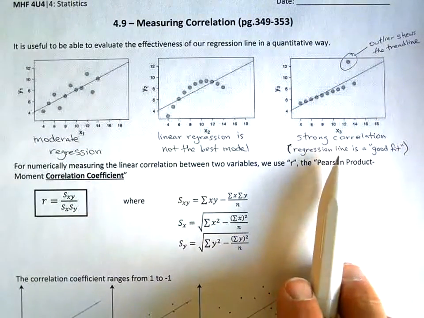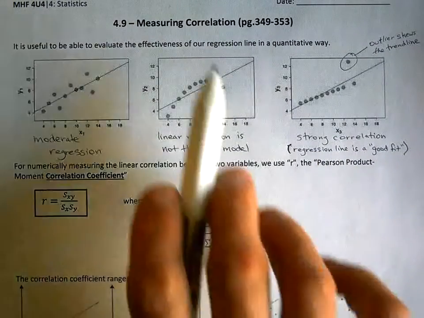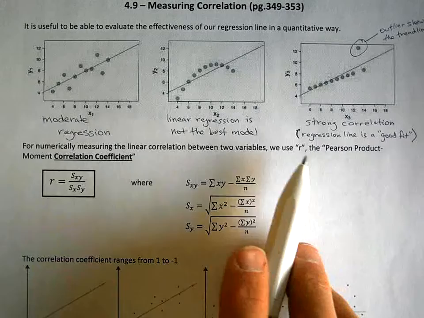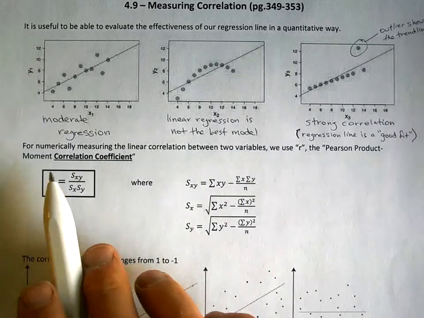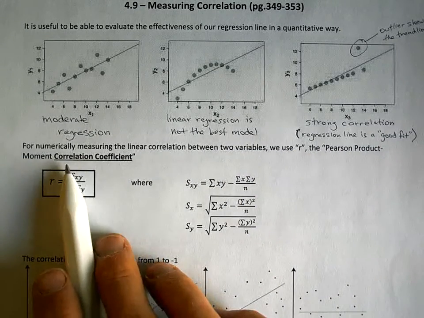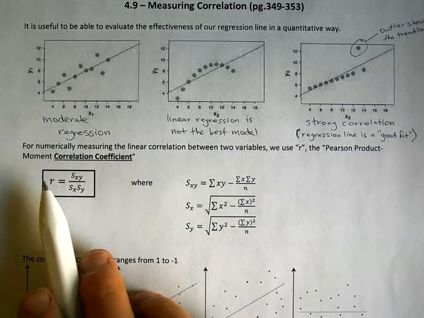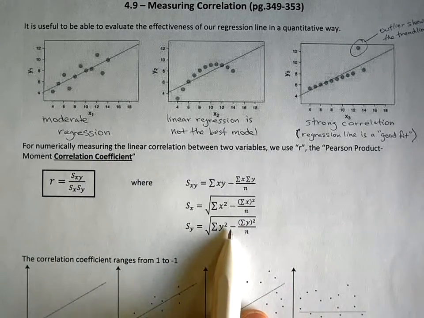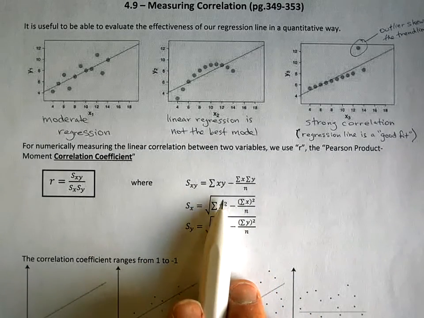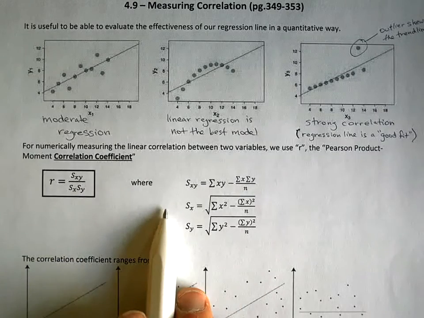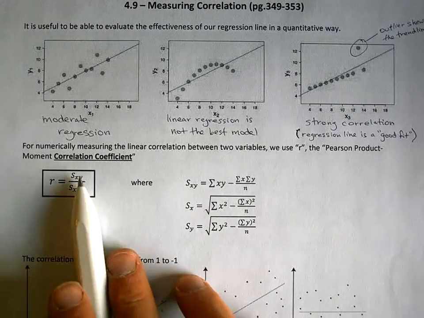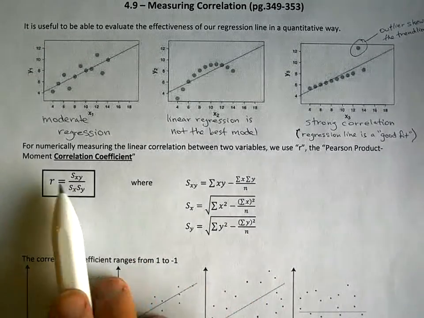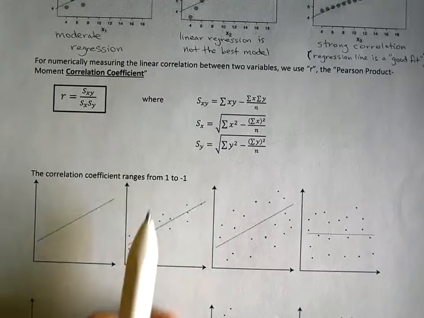Okay, so when we are talking quantitatively about correlation, we're going to use a number called R, the Pearson product moment correlation coefficient. You could just say correlation coefficient, R. And just like our last lesson, there are some complicated formulas to calculate it. We're never going to do this practically. There's no point even going through it. This is just how the computer or the calculator does it. I'm going to show you in a few minutes how the calculator calculates R. But basically, R is going to be a value between 1 and -1.